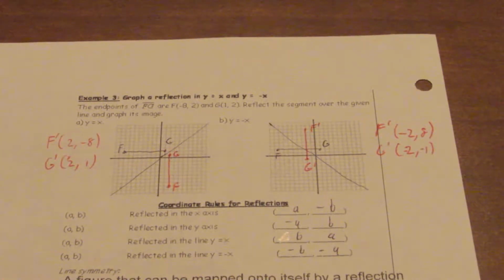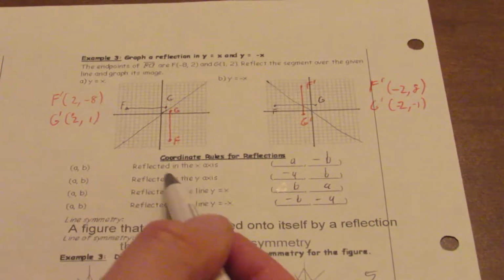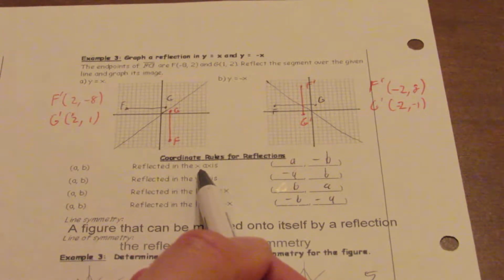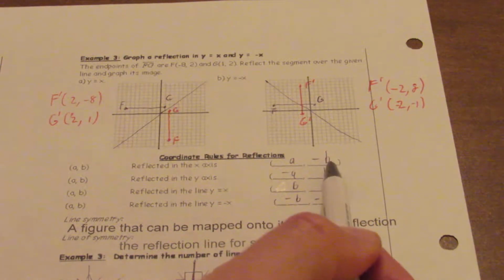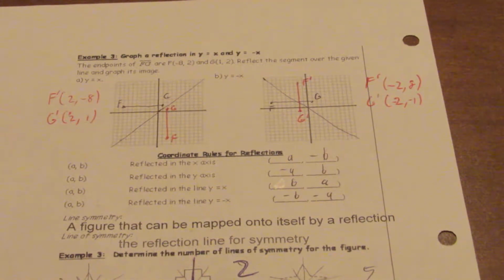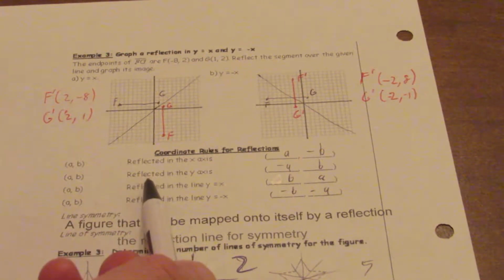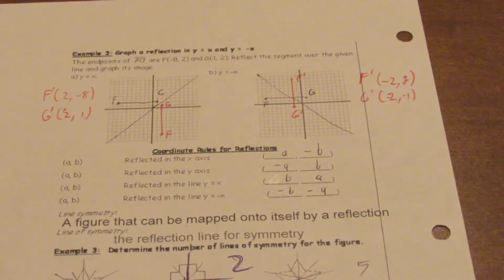So then the rules. Reflected in the x-axis, right? I start at (a, b). I now have (a, negative b), which means the sign of my b coordinate changes. In the y-axis, I have (negative a, b), meaning the sign of my x changes.